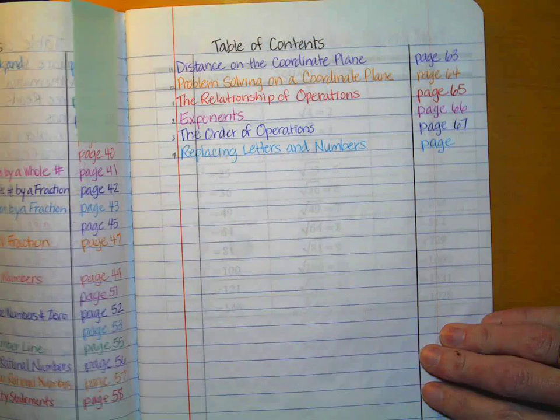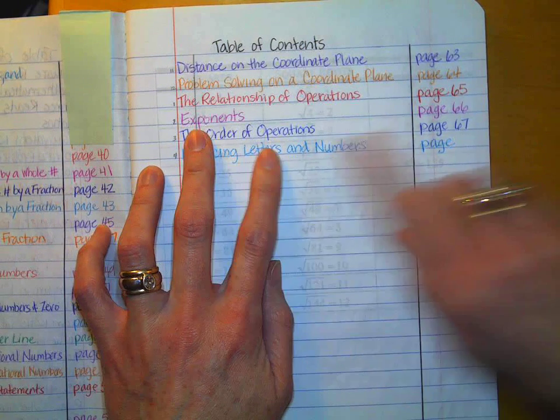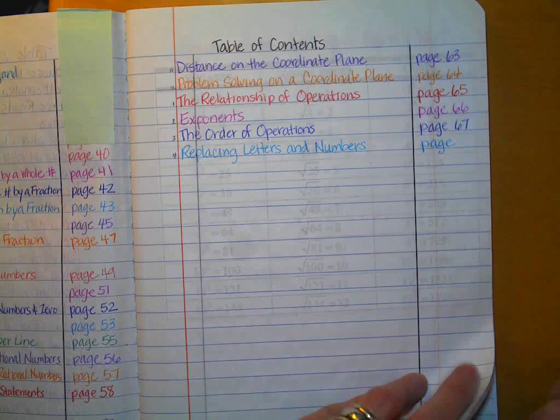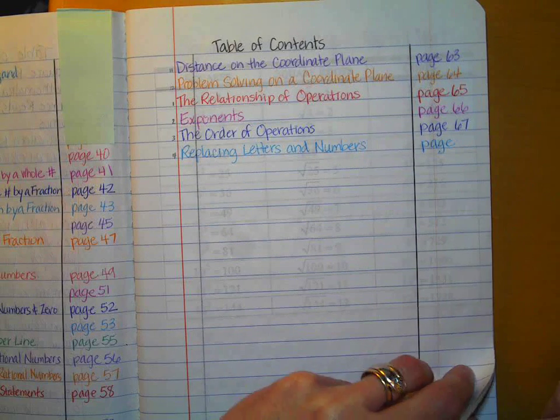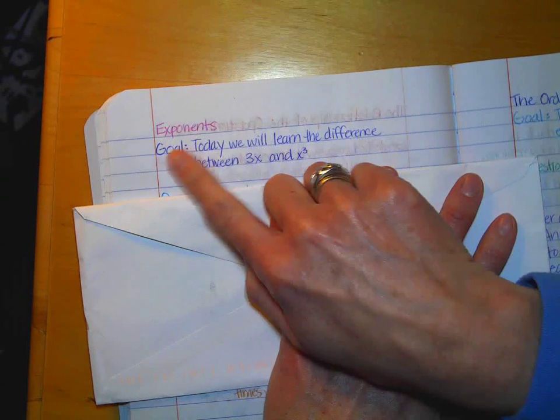We are still working in Module 4, and it's Lesson 2. Lesson 2 is called Exponents, and it can be found on page 66 of my comp book. So I will turn there now. And here is Lesson 2, Exponents.